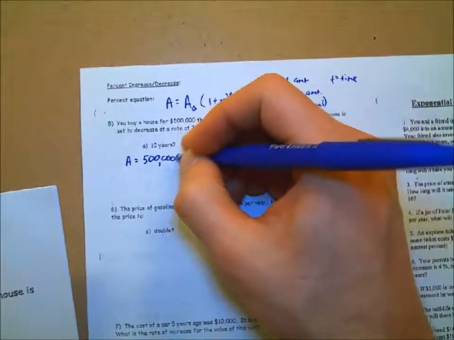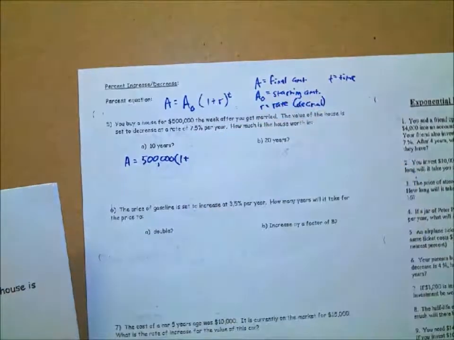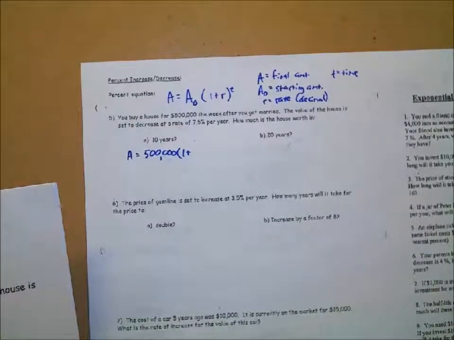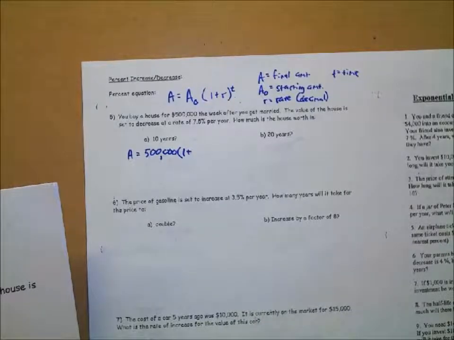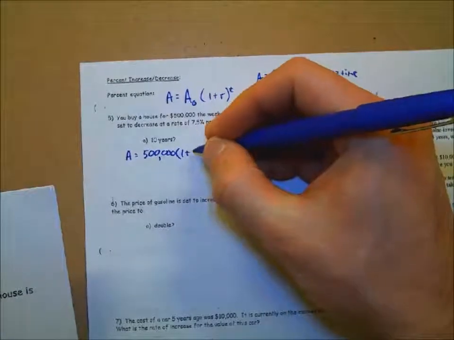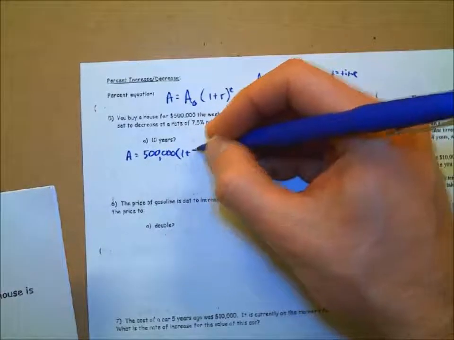Okay, times 1 plus, what's our rate here? Okay, 0.075, but it's a decrease. So how should we represent a decrease with our rate? Negative. Yeah, so we'll do 1 plus a negative 0.075, or you can just do 1 minus 0.075, whatever you like. I'm going to make it plus negative because I already put the plus sign there.